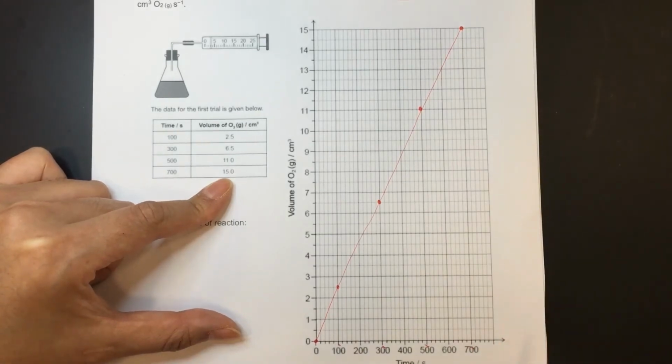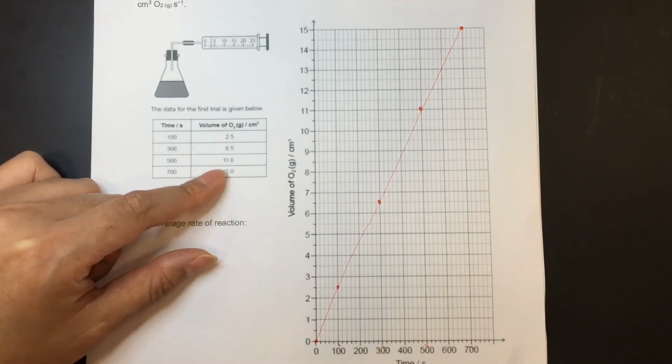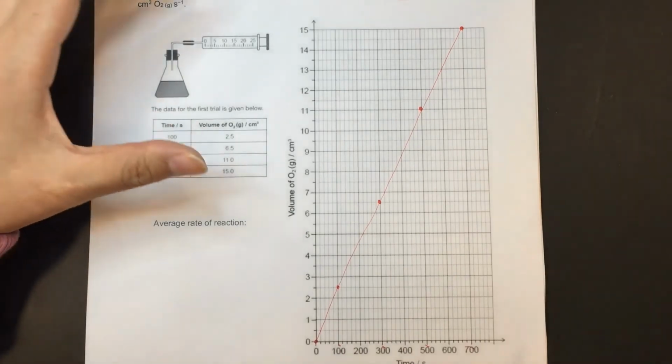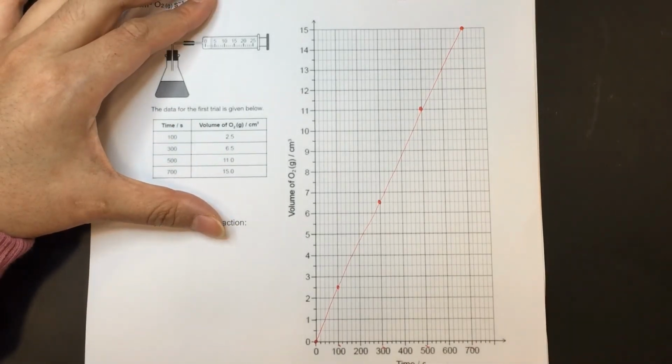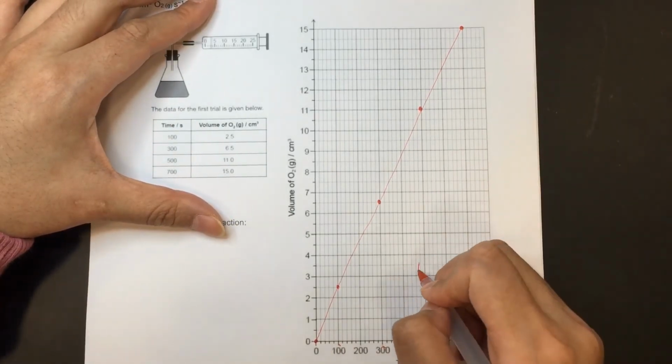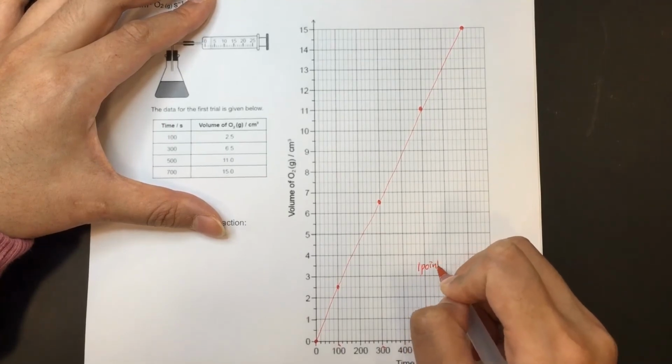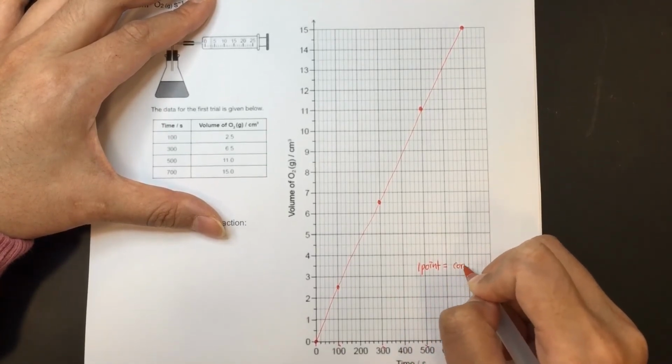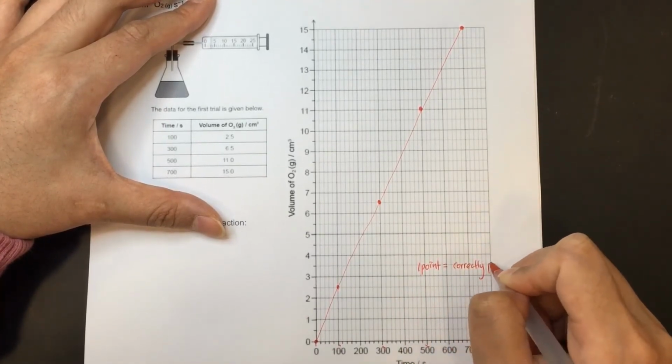Okay, so for this question, 1 point goes to correctly plotted points.